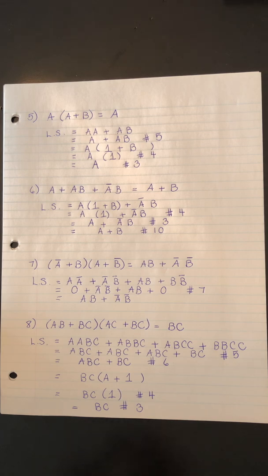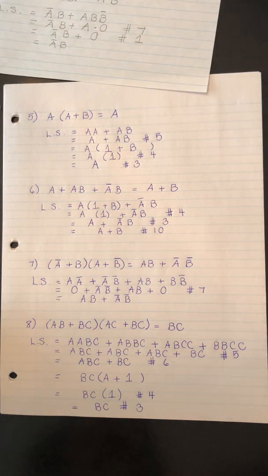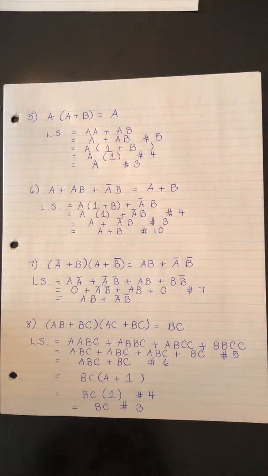Okay, so I would love for you guys to practice this. I have posted 8 problems for you in Blackboard, so please try those, and I've also posted my solutions to those 8 problems just in case you get stuck on them.